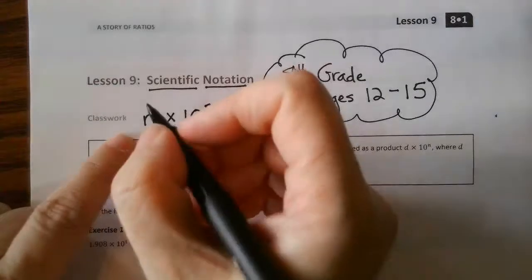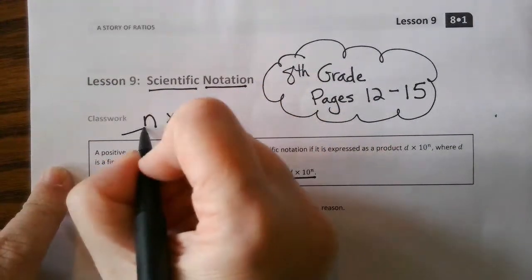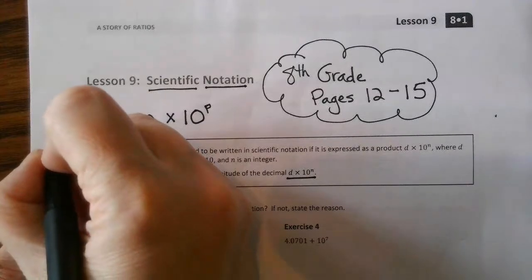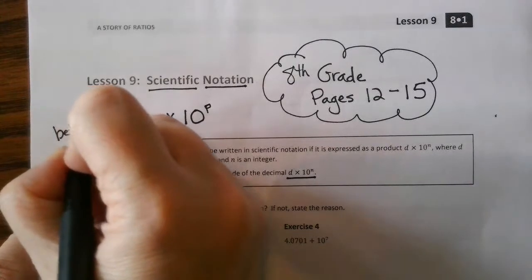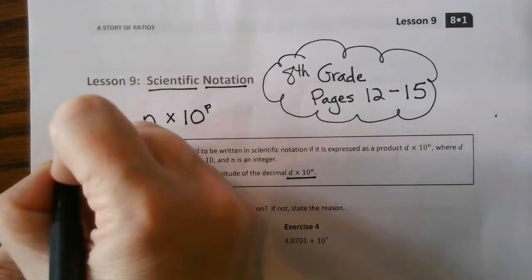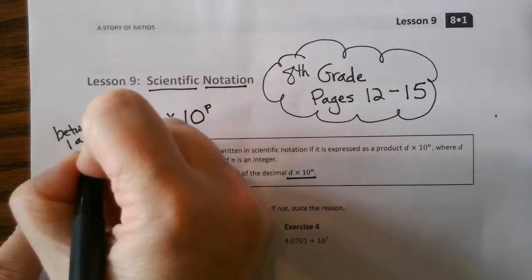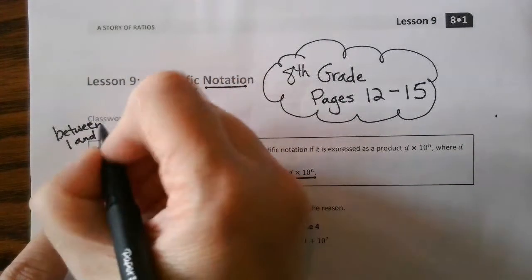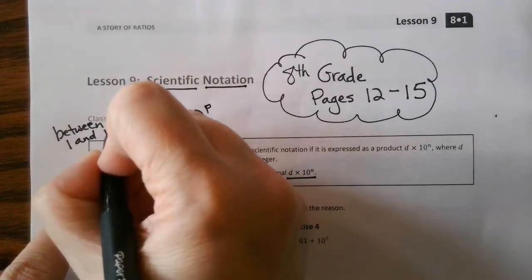And the first rule is that this number right here has to be between 1 and 10.